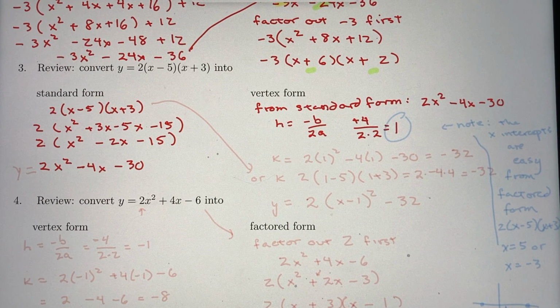So there. The y coordinate of the vertex you get by plugging it in to y. Now I have two y's. I have y equals the standard form. And so if I plug 1 into that, I'll get 2 minus 4 minus 30 is negative 32.